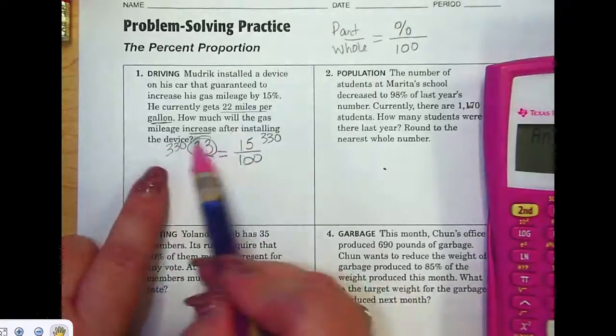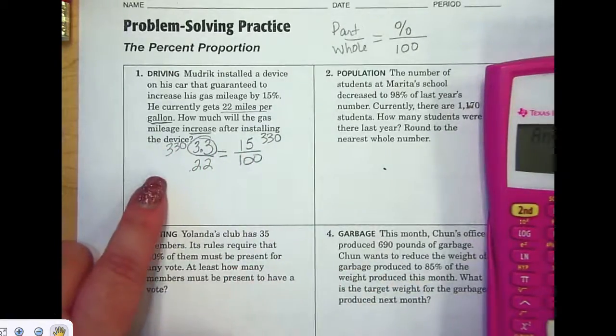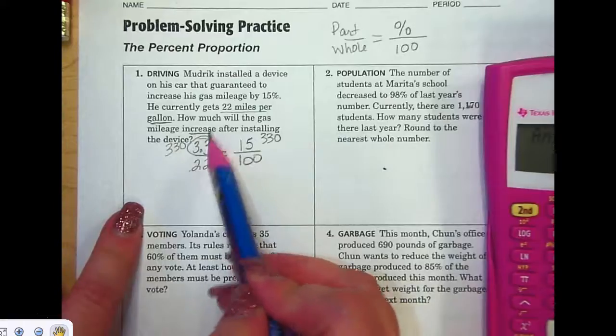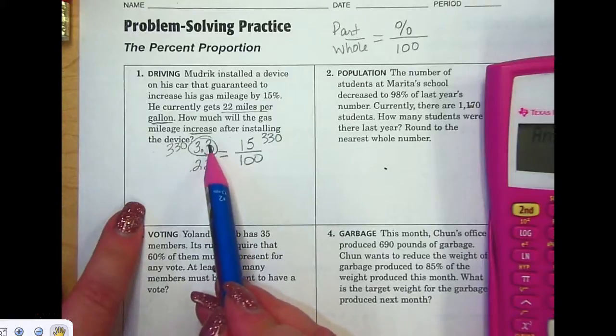How much will the gas mileage increase after installing the device? And what would we say? Someone raise your hand and tell me how we would answer that. Dominic? It would increase 3.3%. So is it a percent? This right here is miles per gallon, so this also has to be miles per gallon, right?